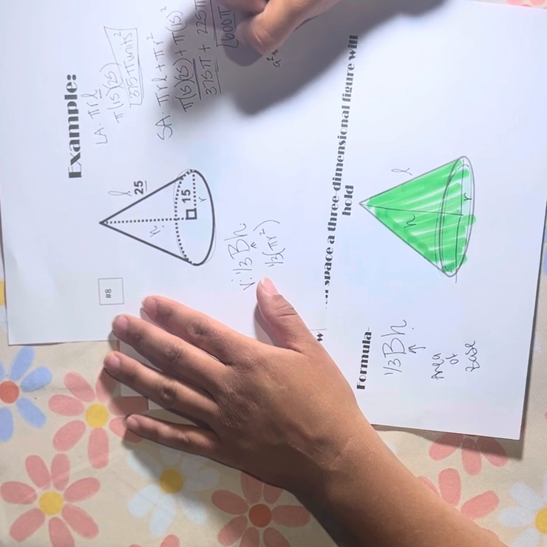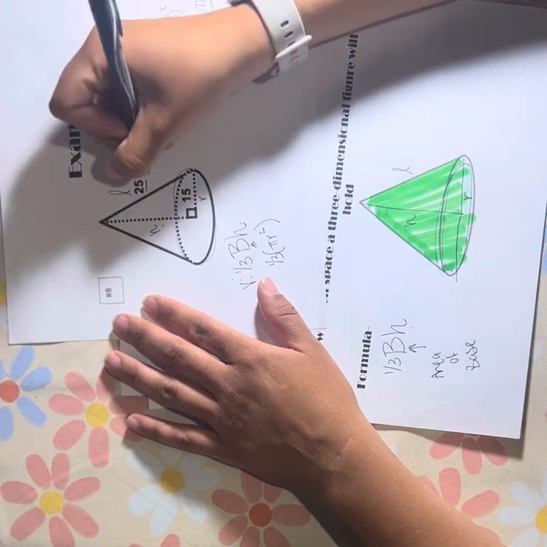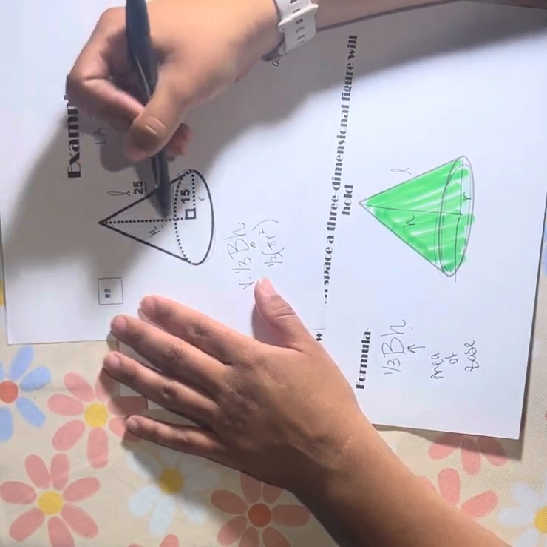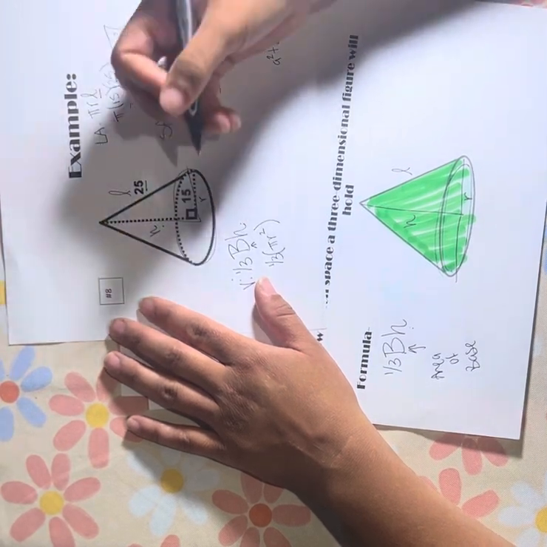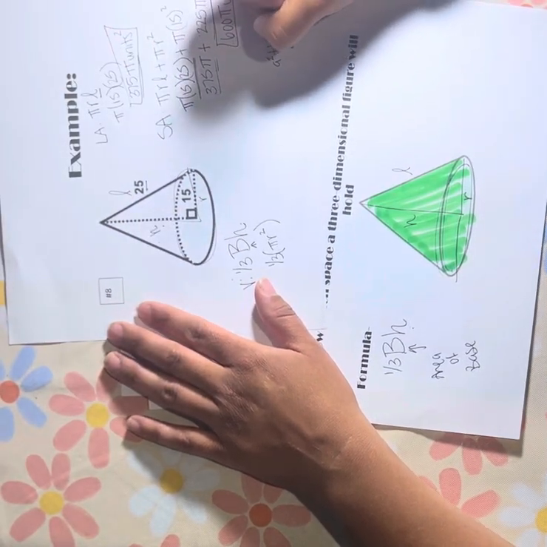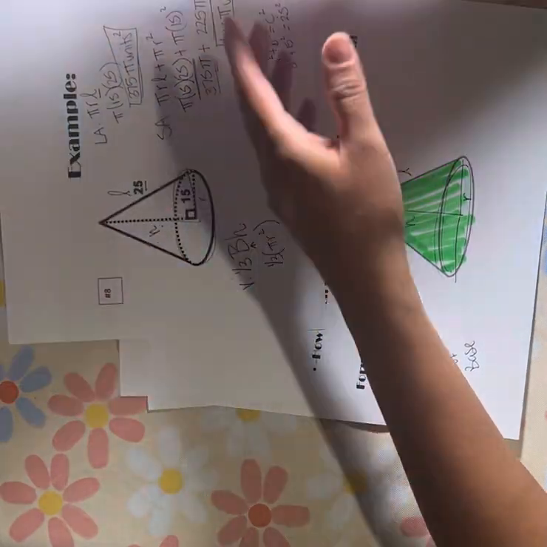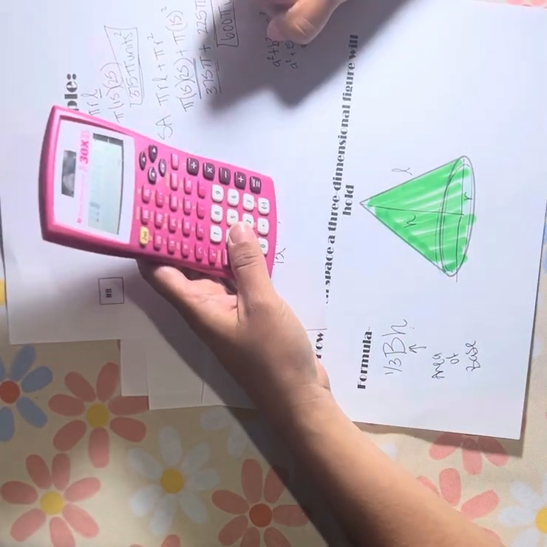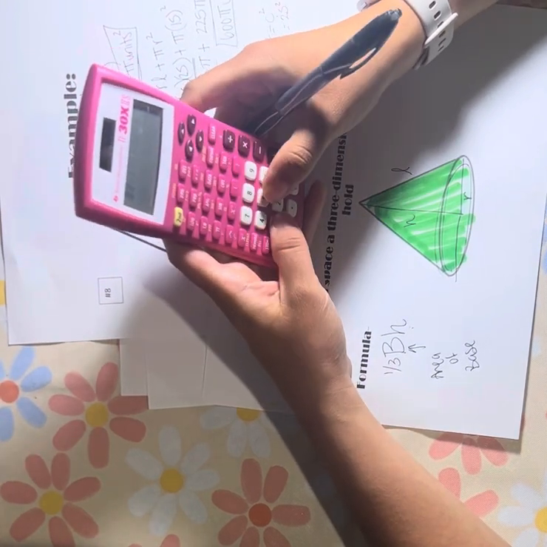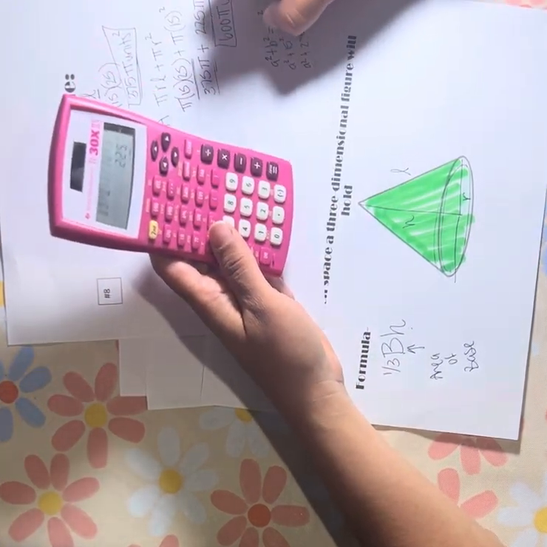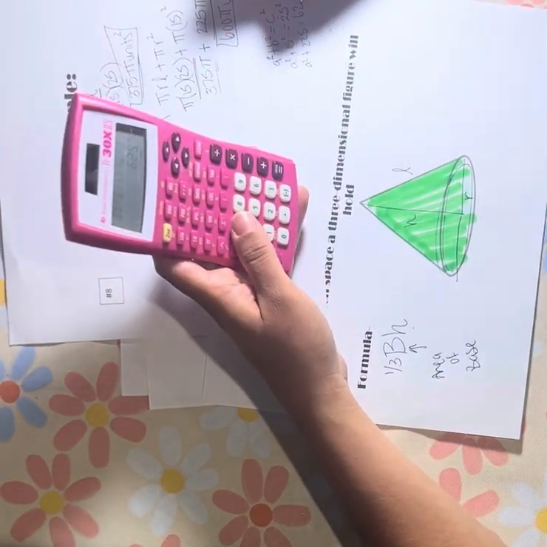Pythagorean theorem is a squared plus b squared equals c squared. And we know that c squared is always the slant of a triangle, right? So that is 25 squared. And these don't ever matter, so we will just say b is 15 squared, and we're trying to find a squared. So a squared plus 15 squared, which is 225, equals 25 squared, which is 625.